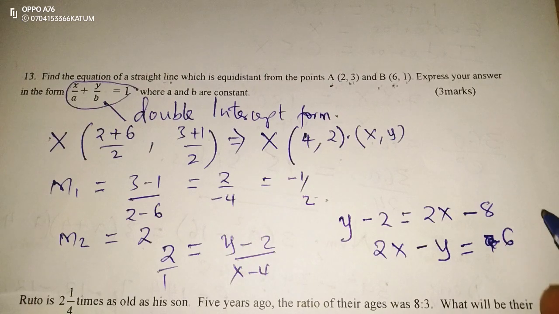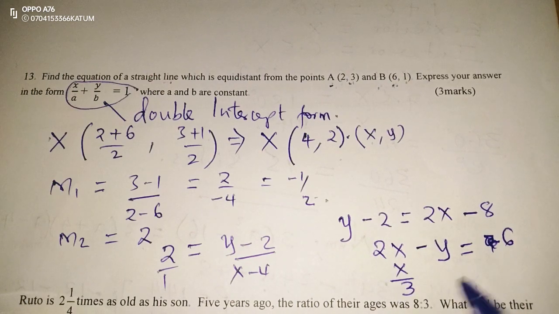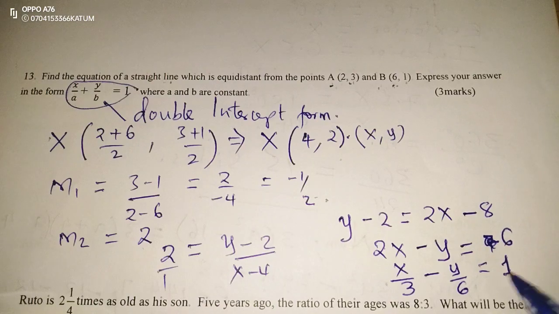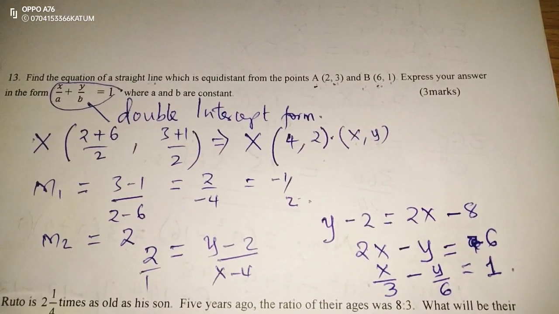Therefore now, to remain with 1, we can divide it through by 6. So that this becomes 2x over 6, which will be x over 3, minus y over 6 equals 1. This is the double intercept form, the final format of our equation.